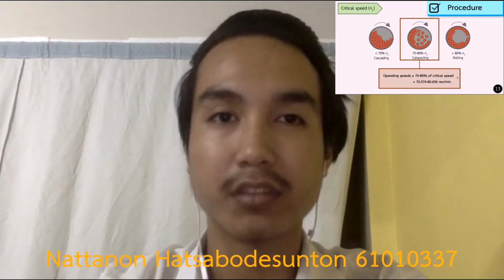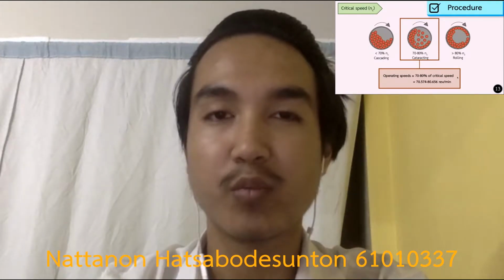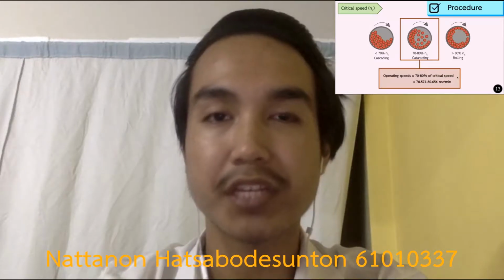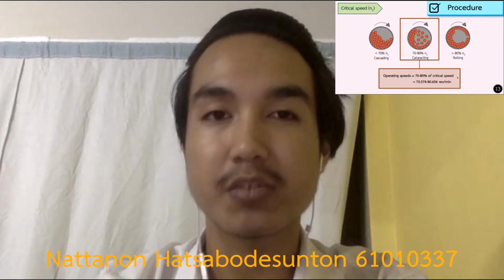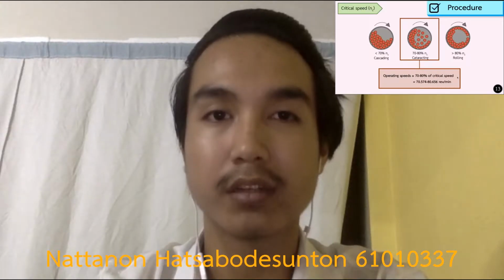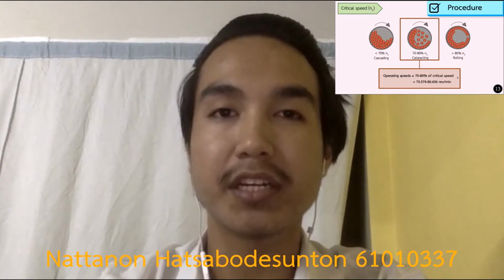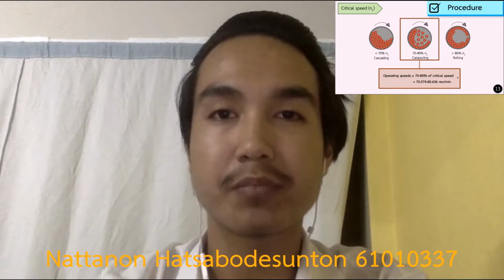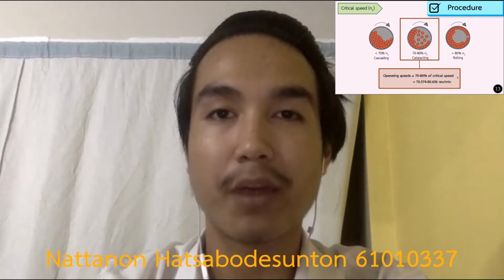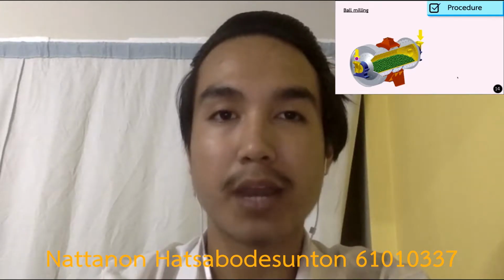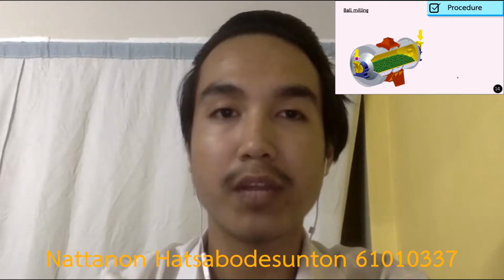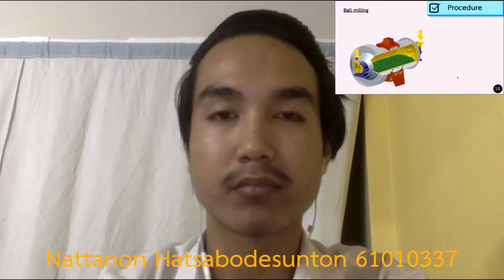In addition, for this experiment, we will use a rotation speed lower than the critical speed, at approximately 70 to 80% of critical speed. So, the procedure in this experiment is an important part that I have to talk about. The procedure is divided into two parts, which include ball milling and size classification.